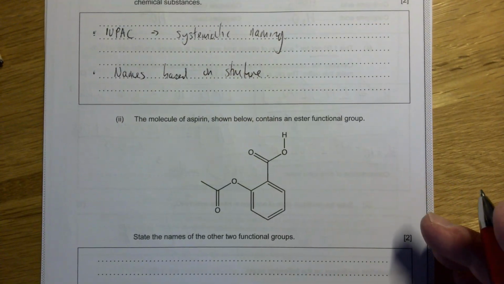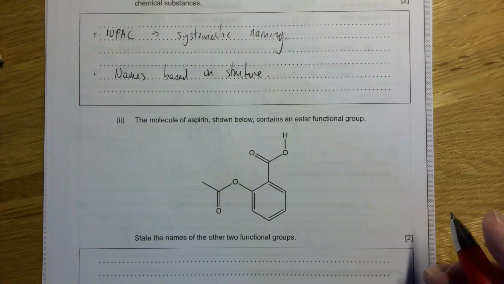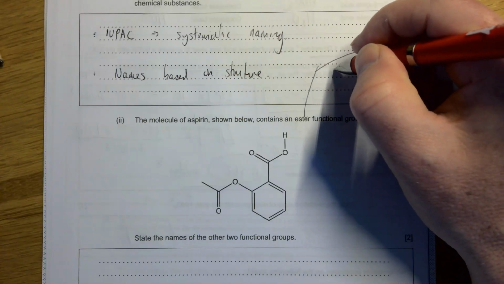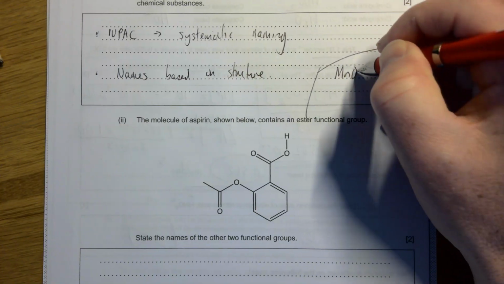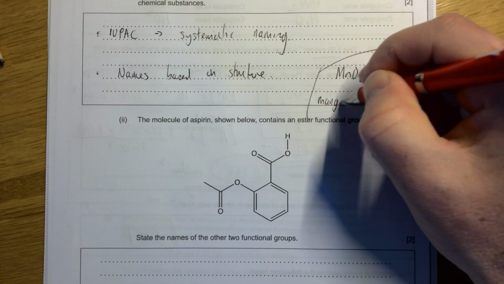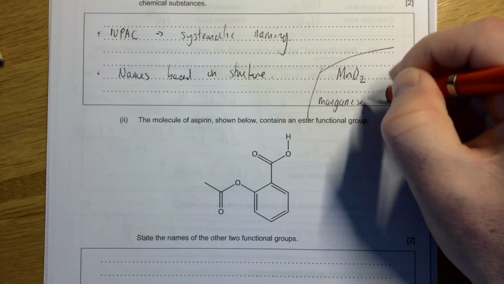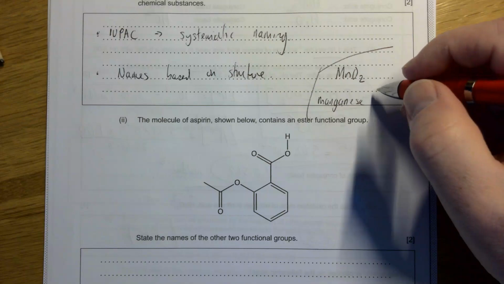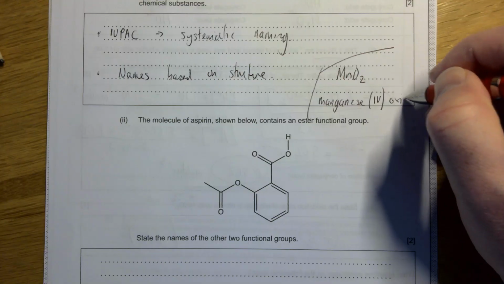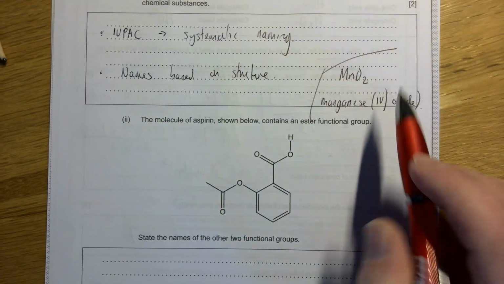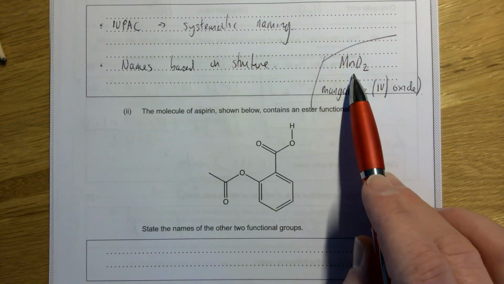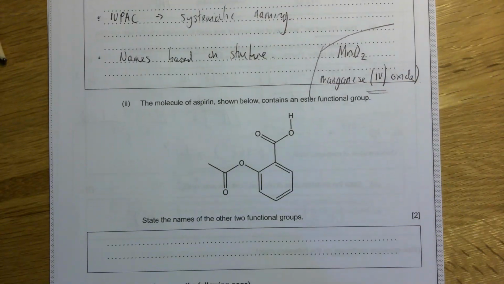Remember, by the way, if you're asked to give the IUPAC name of a compound, like, for example, this is a different question now, but something like MnO2, you'll be asked to give the IUPAC name. It would be manganese, and then you have to give the oxidation number of the manganese here, which is 4 in Roman numerals, oxide. So if ever you're asked to give an IUPAC name for a compound, particularly transition metal compounds like this, watch out, make sure you've got the oxidation number in there somewhere.